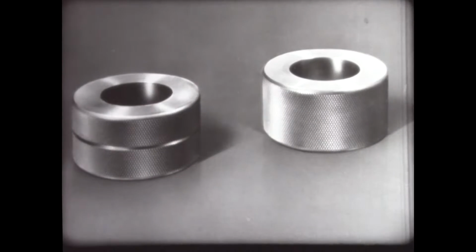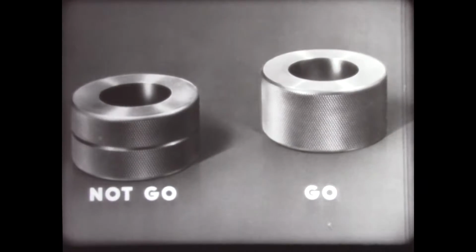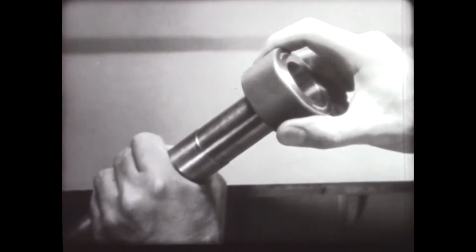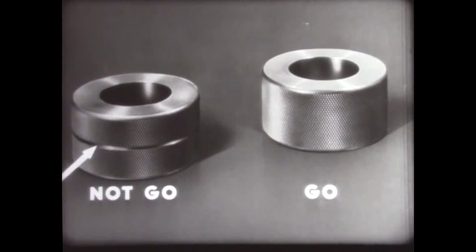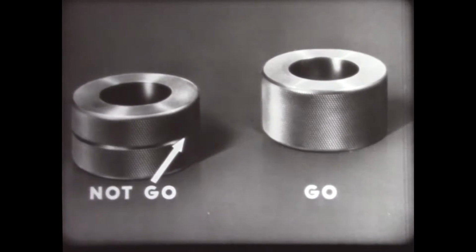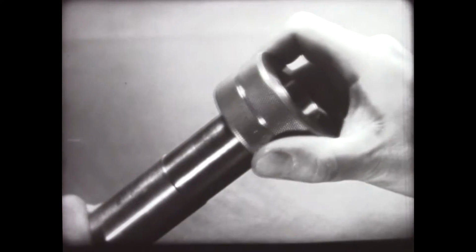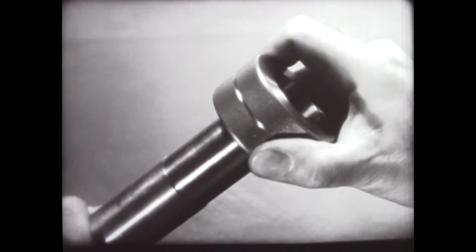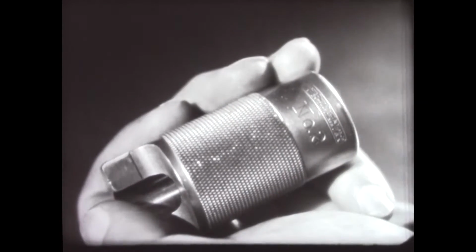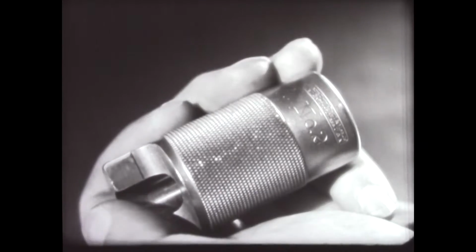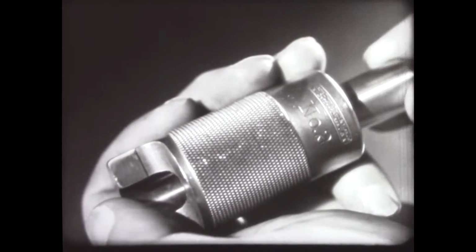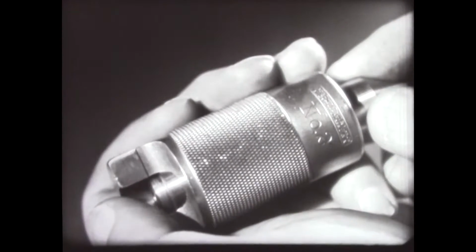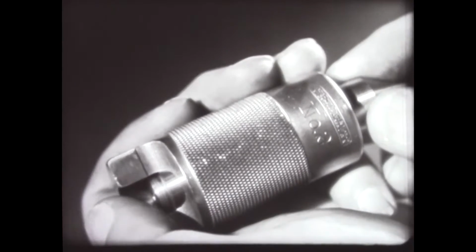Go, not go ring gauges are used for checking outside dimensions of round parts. In use, the gauge should approach the work straight and be brought over it without twisting or turning. The not go ring gauge can readily be identified by its annular groove. Taper ring gauges are used for checking both the size and the angle of tapers. If the work cannot be shaken in the gauge, the angle of taper is correct. When the small end of the work lines up with the limit mark, it is of the right size.